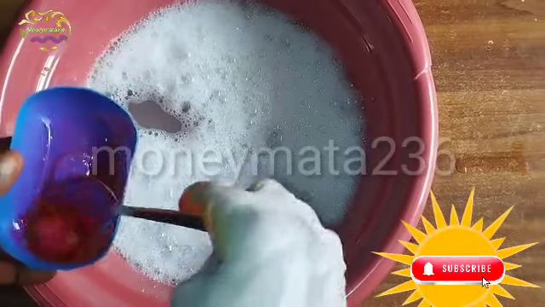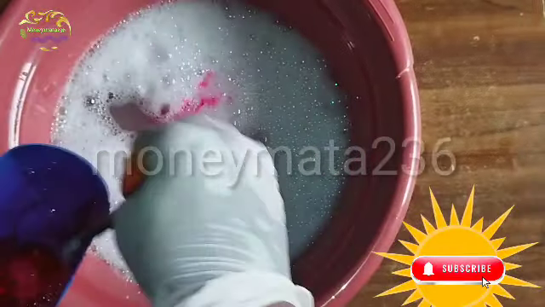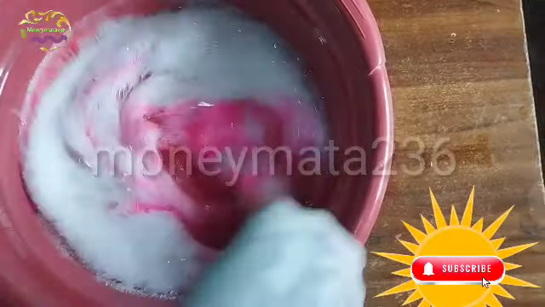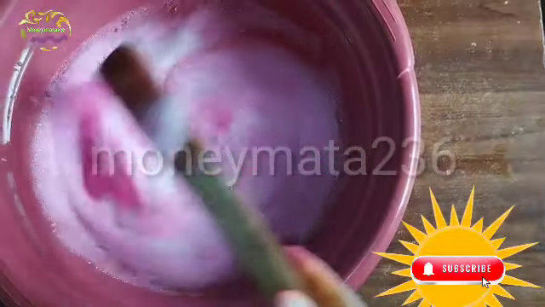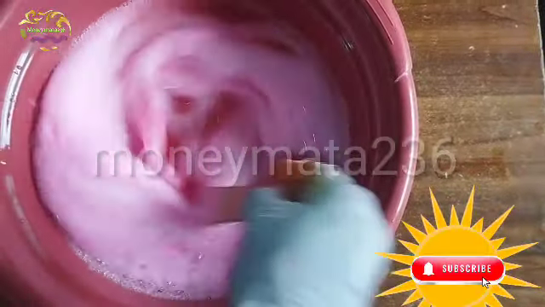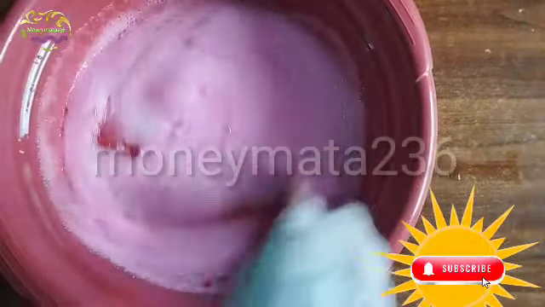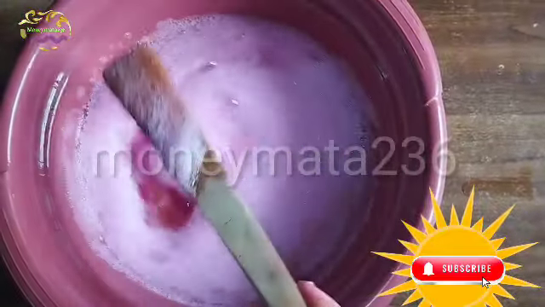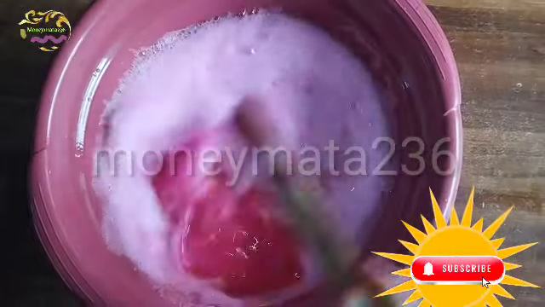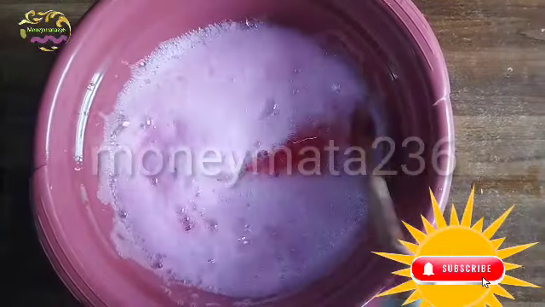Let me just take some of it and watch how the color comes out. So you mix it very well. It's already very thick, you can see it. You keep mixing until all the color is properly integrated, and then we leave it for about 6 hours. When we come back, I will show you the outcome.